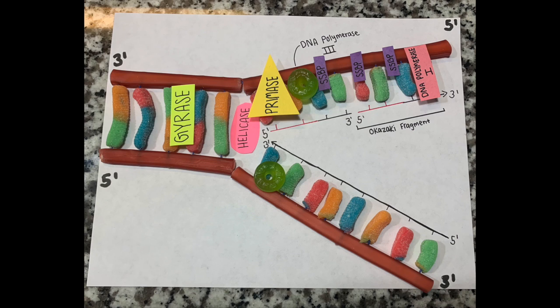The enzyme DNA polymerase I was the first polymerase to be discovered, and its job is to synthesize DNA and correct errors. It does so by removing primers and replacing them with new nucleotides.